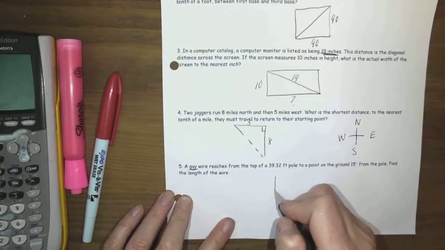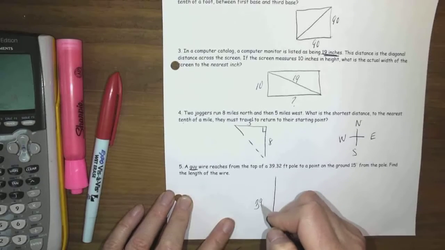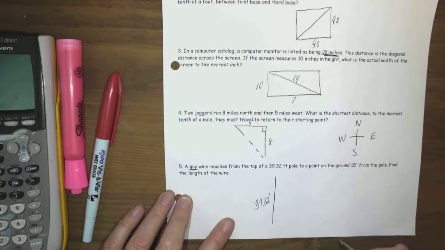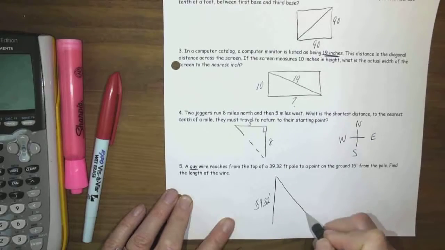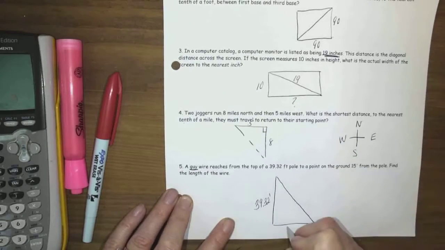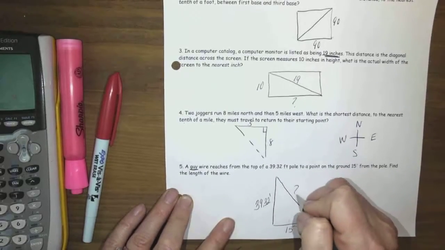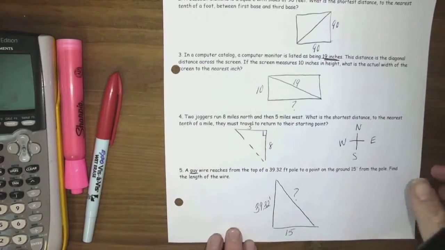A guy wire reaches from the top of a 39.32 foot pole to a point on the ground 15 feet from the base of the pole. Find the length of the wire. Looks like you'll be good there.